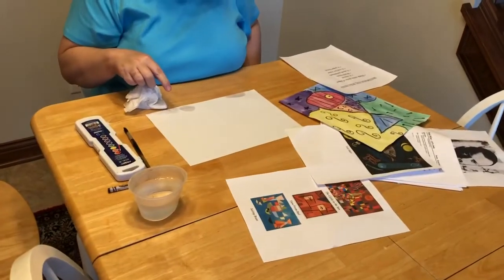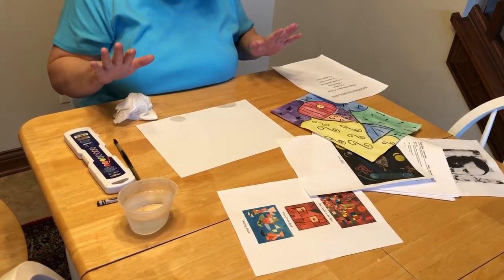Now make sure when you're working at home that you're working on a surface that can get some watercolor paint on it. So ask Mom and Dad, where's the best place to work? You might want to put a great big paper bag underneath it or a plastic trash bag underneath it so you don't ruin your kitchen table. So make sure you ask first, where's the best place for you to work?